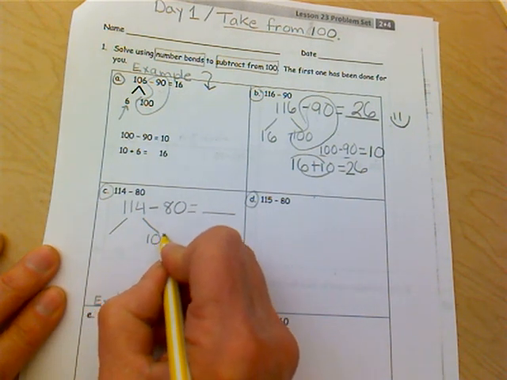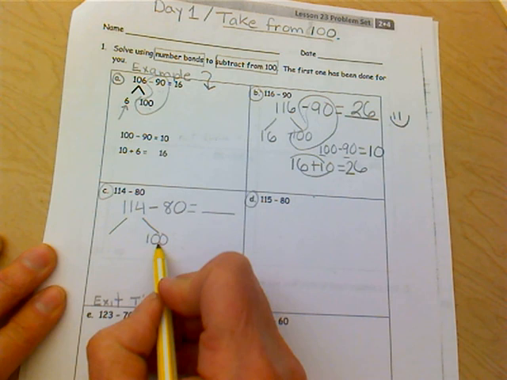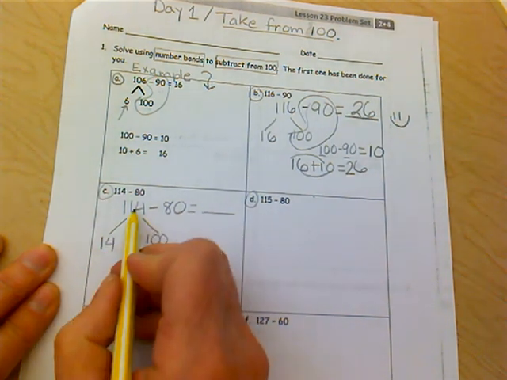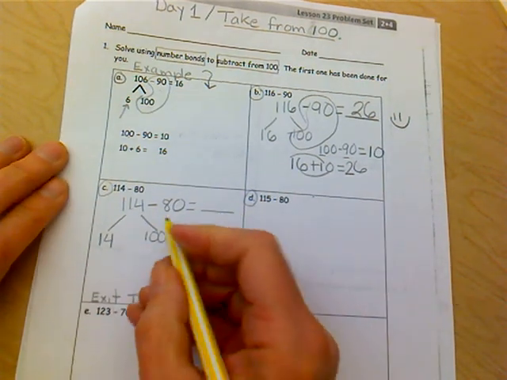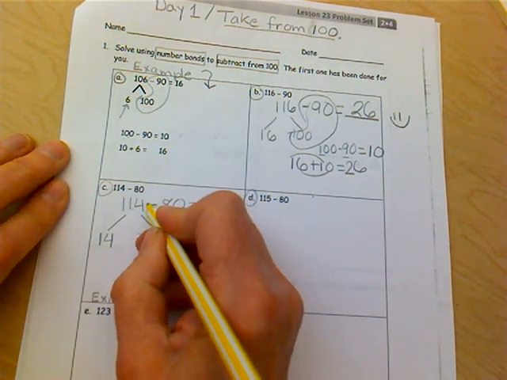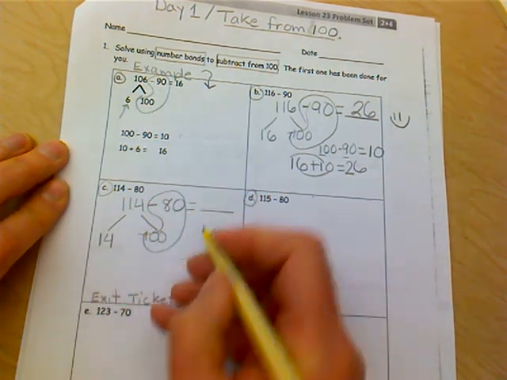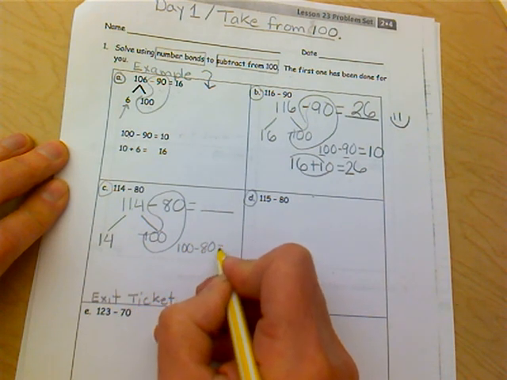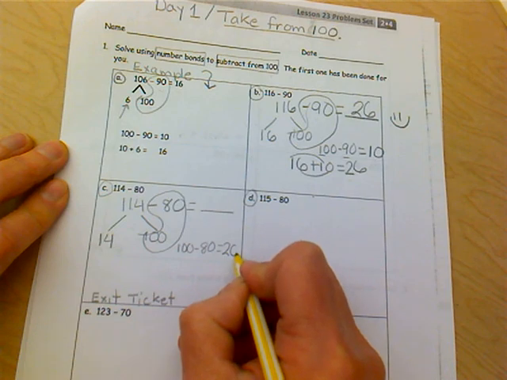So if I take 100 and break this apart from 100 and 14, 14 plus 100 would give me back 114. I am going to take 80 away from 100. So here's my 100, take away 80, gives me 20.